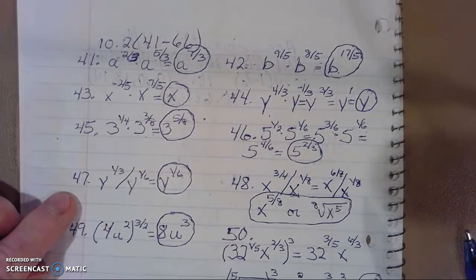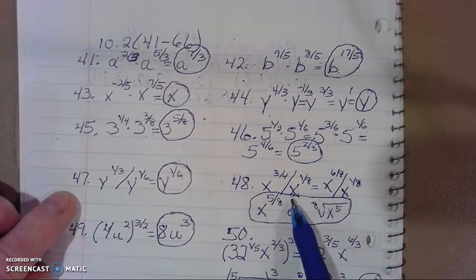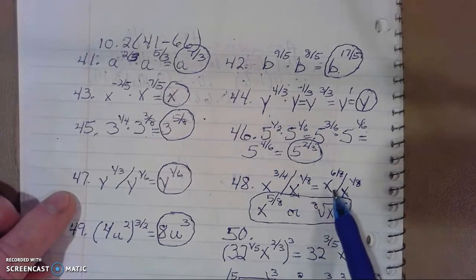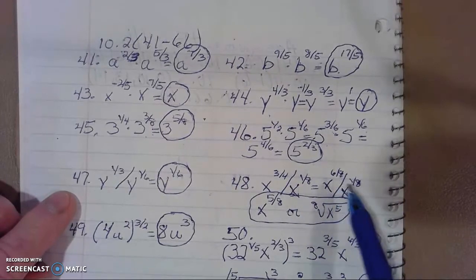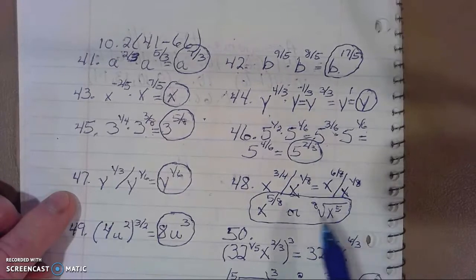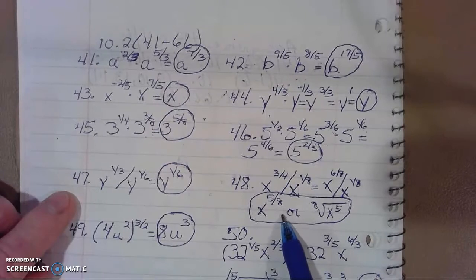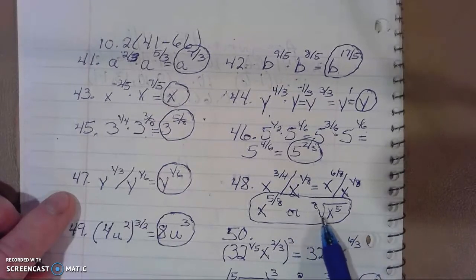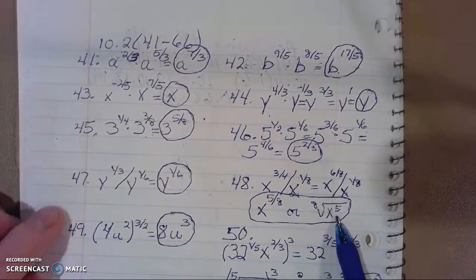47, y to the 1/3 divided by y to the 1/6. Remember, you subtract exponents. Show your work. On these odd exercises, you must show your work. 48, x to the 3/4 divided by x to the 1/8. Got to get a common denominator, x to the 6/8 and x to the 1/8. Then you can subtract. That's what you do on division, subtract exponents. X to the 5/8. Or, as a radical, that'd be the 8th root of x to the 5th.